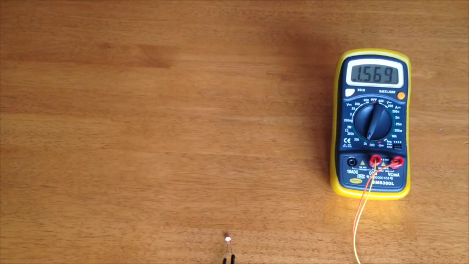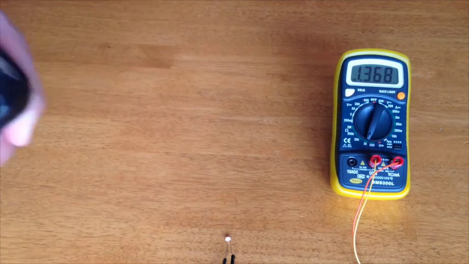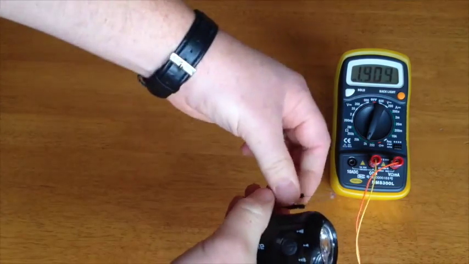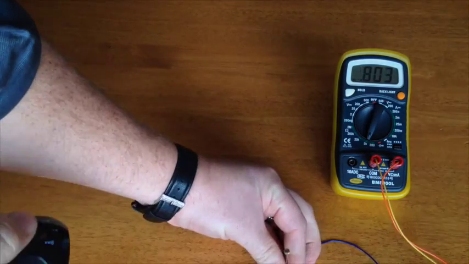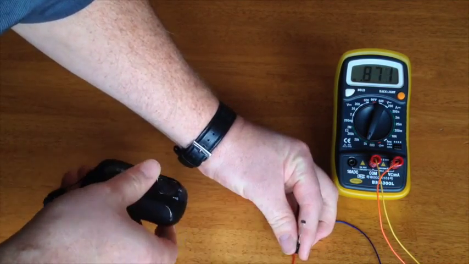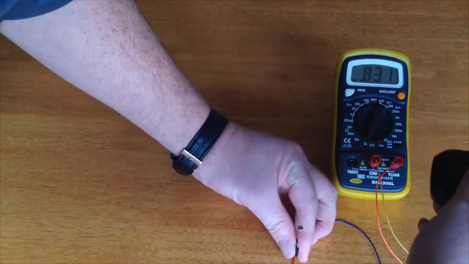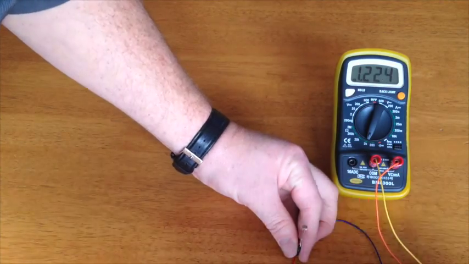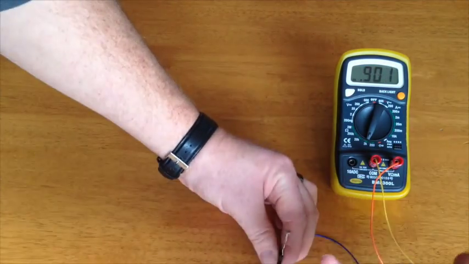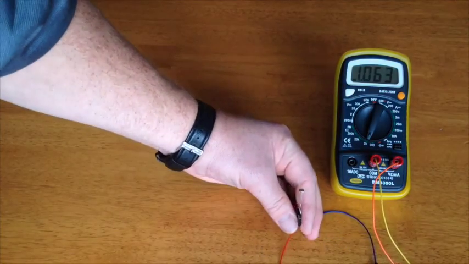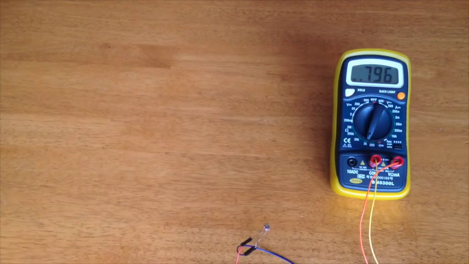Another possible experiment that you could do would be to have your LDR here, and perhaps you could change the angle over which the light falls on the LDR. So you could see how the resistance of the LDR changes with the angle at which the light is incident on the LDR. Fantastic.